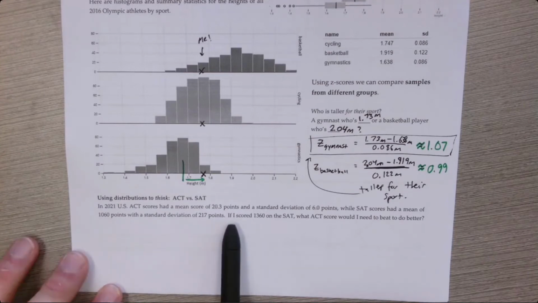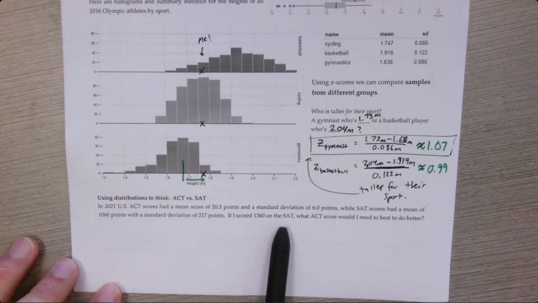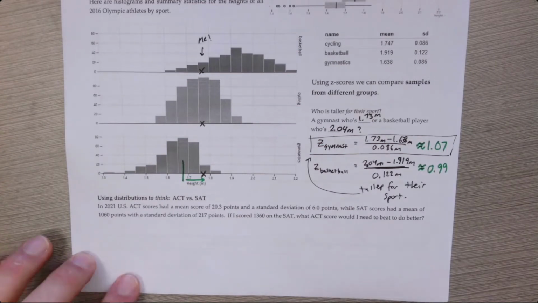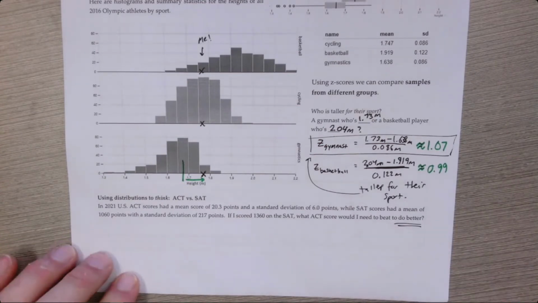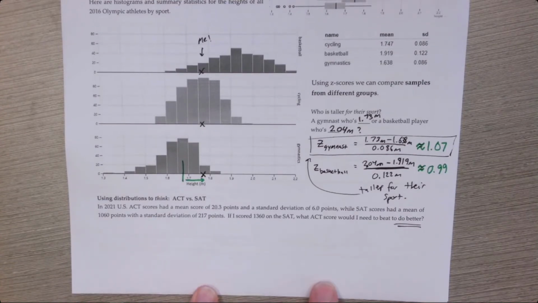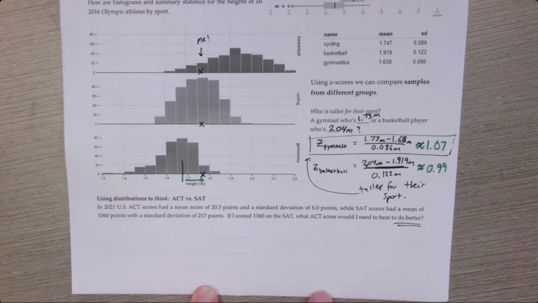So let's pretend I scored 1360 on the SAT. I'm going to be somewhere in that distribution. What I really want to know is, what ACT score would I need to do better? What does it mean to do better here? Doing better on the ACT would mean that I am more standard deviations above the mean for the ACT than I was for the SAT. So this question is really all about z-scores. Give it a try and write in one sentence what your answer is.